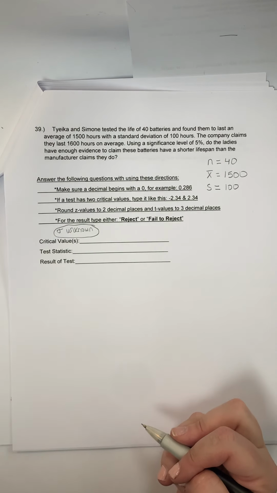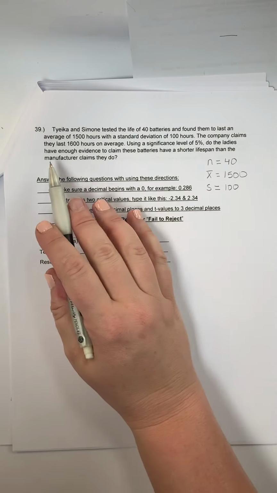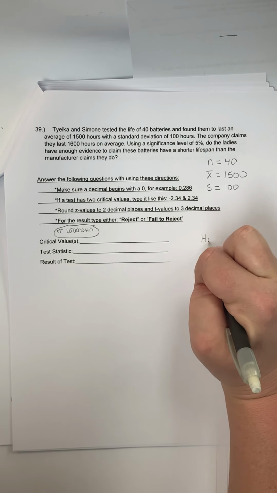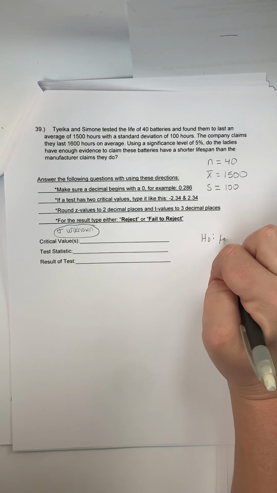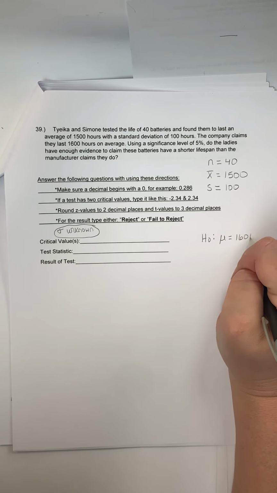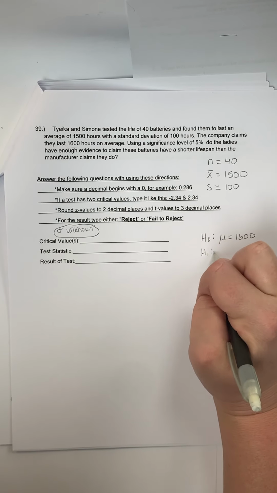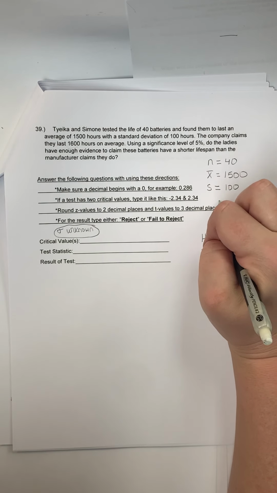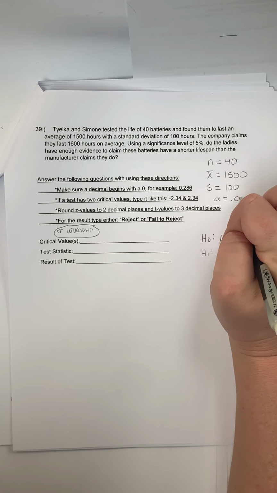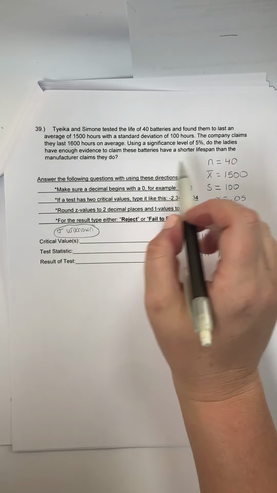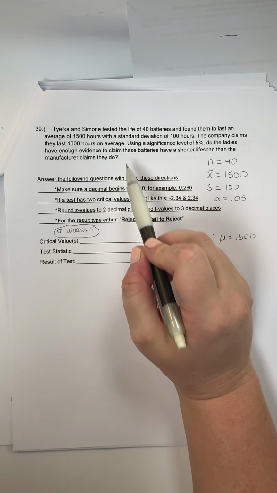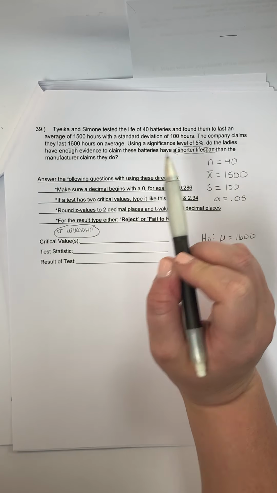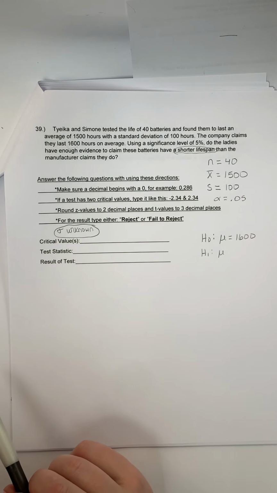Critical value approach. Okay, the company claims they last 1,600 hours. All right, well, that's the claim. Okay, using a significance level of 5%, that's our alpha, 0.05. Do the ladies have enough evidence to claim these batteries have a shorter lifespan than the manufacturer claims they do?